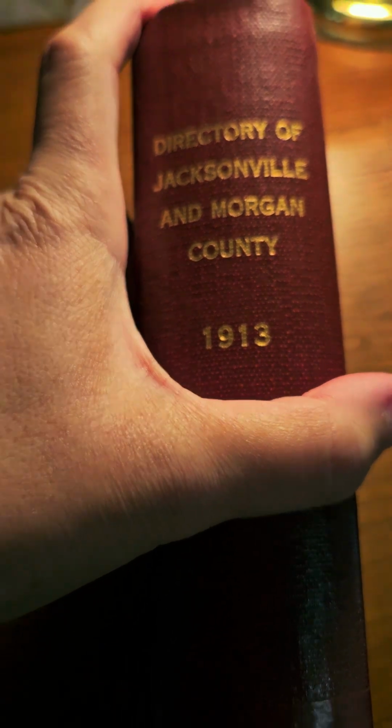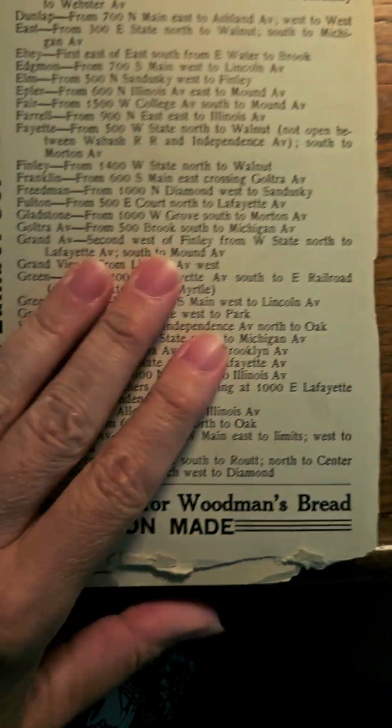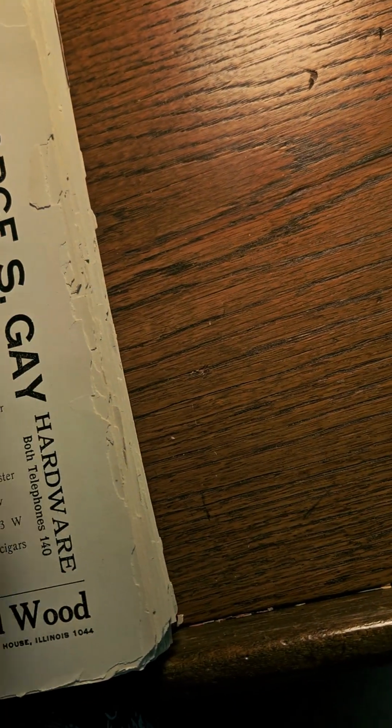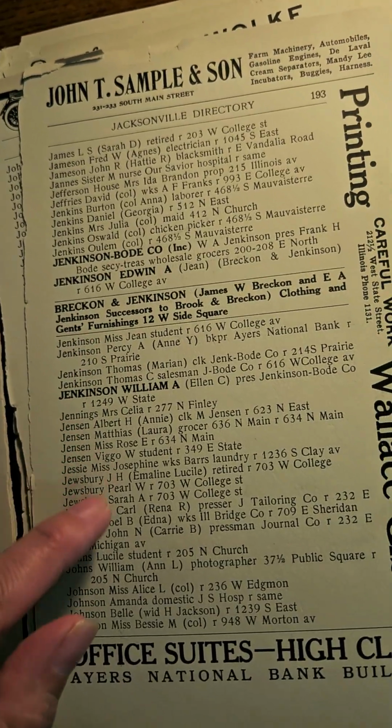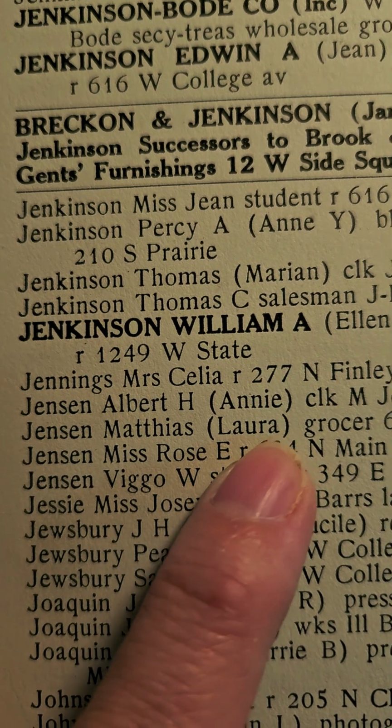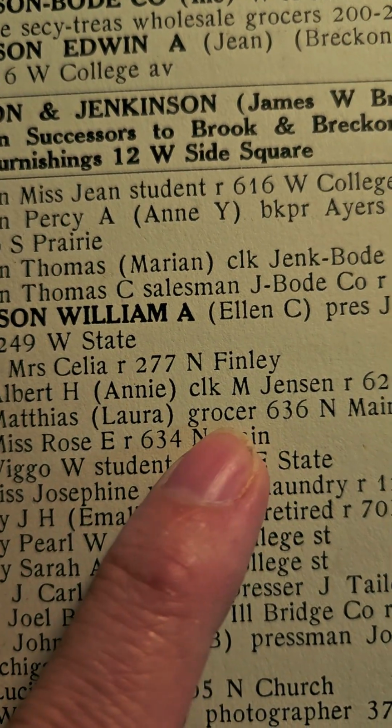This is 1913. All right. Let's see, this one's got all the pages very brittle. Let's see. All right, there he is. There's my ancestor, and he was married to Laura. He was a grocer.